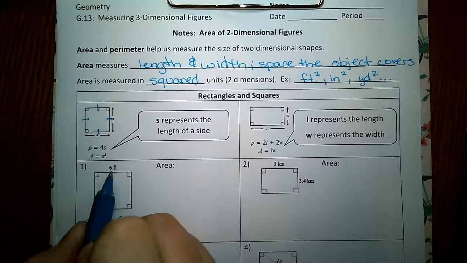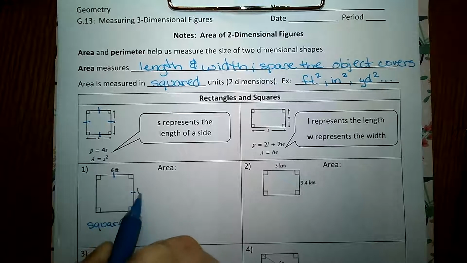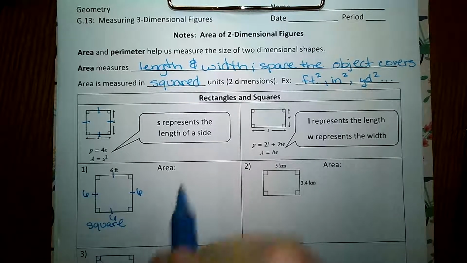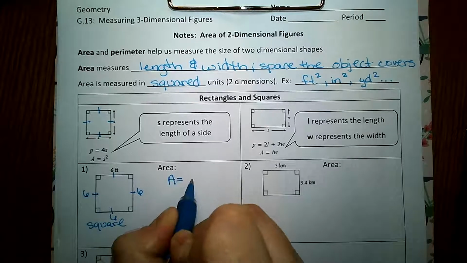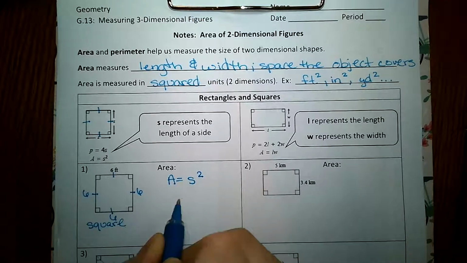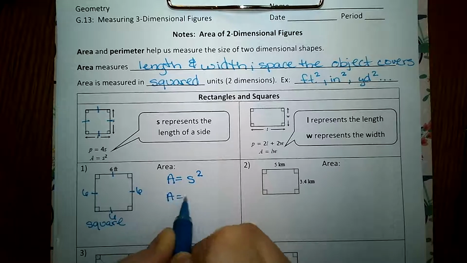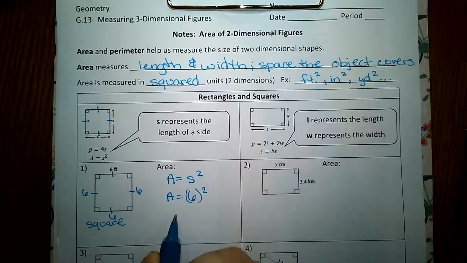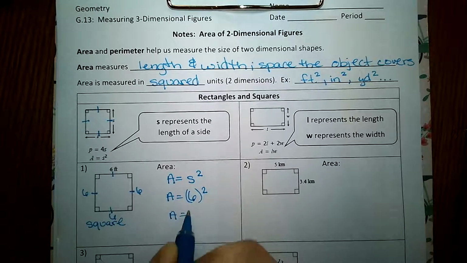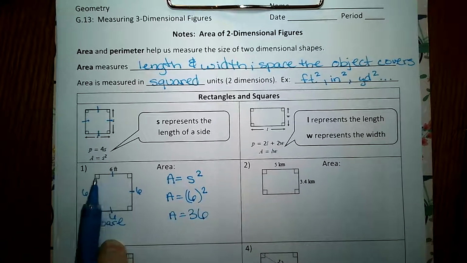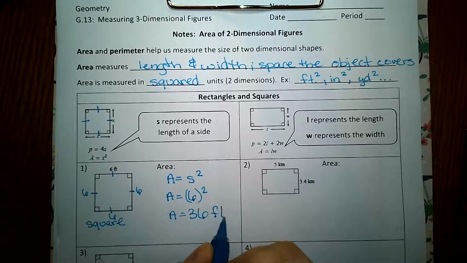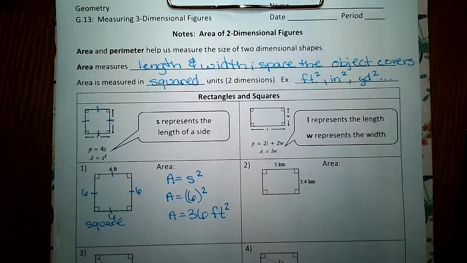Okay, and if this is a 6-foot measure, then all the sides are a 6-foot measure. And to find the area, the formula is a side value squared. So we would take that 6, plug it in, and square it. 6 times itself is 36. And since we are measuring this value in feet, this would be 36 squared feet.